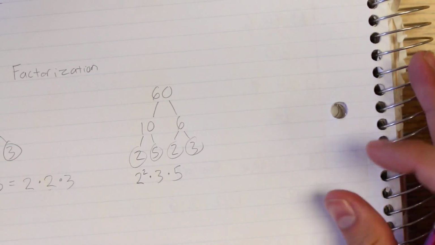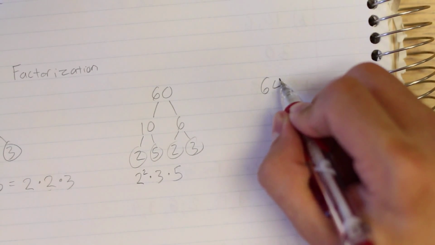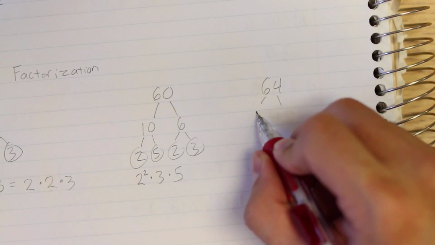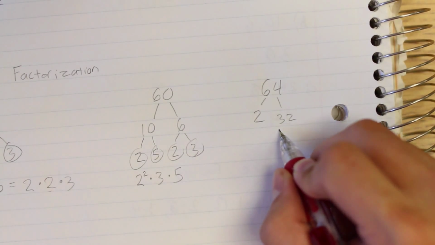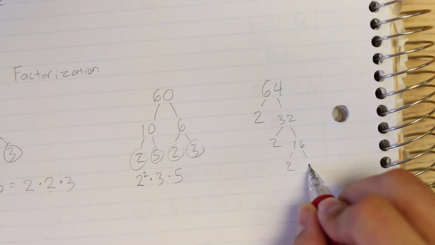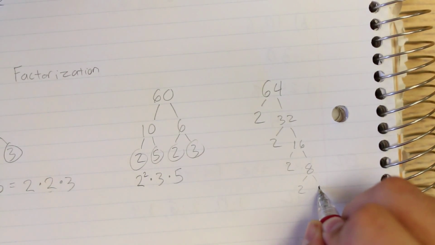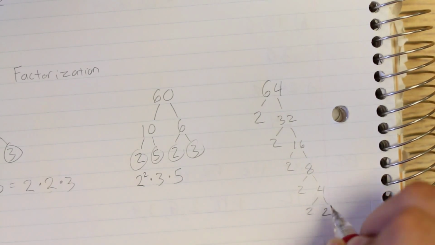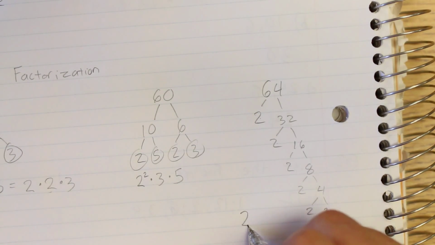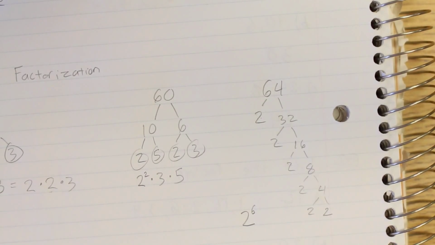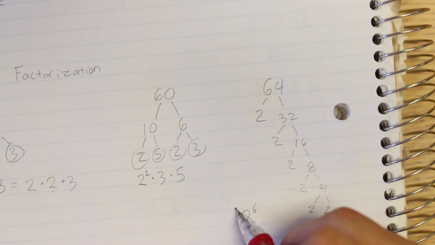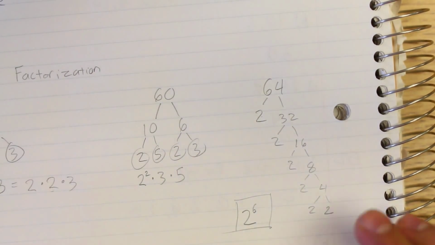Okay? Let's look at another number. What if I had 64? Well, if you struggle with breaking it up the right way, you could break it down to 8 and 8, or you could say 2 and 32, 2 and 16, 2 and 8, 2 and 4, and 2 and 2. I have 1, 2, 3, 4, 5, 6. I have 6 2's, so I put 2 to the 6th power. And if you wrote out 6 2's and multiplied them all together, you would get 64. That is how you'd write prime factorization.